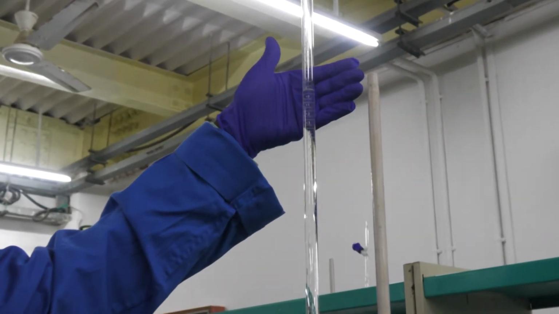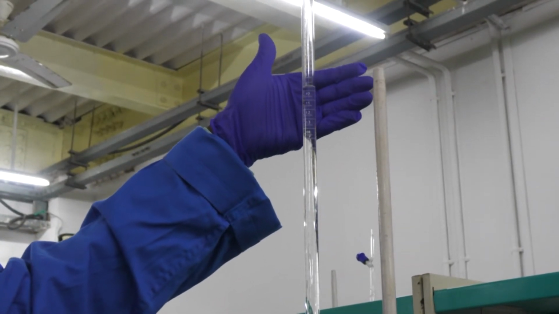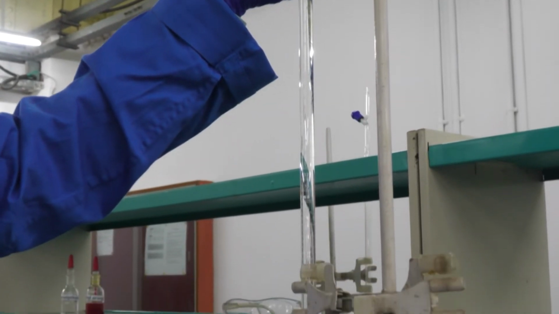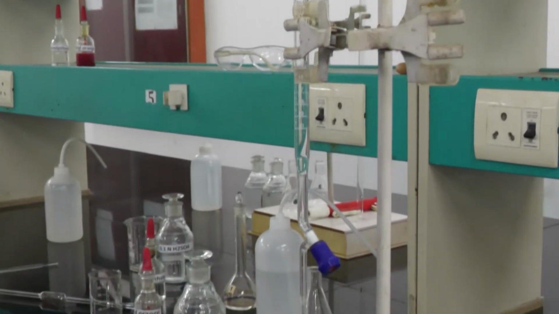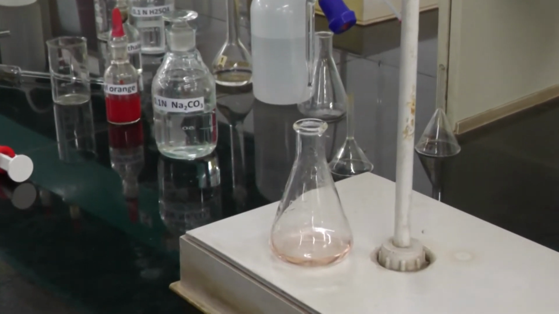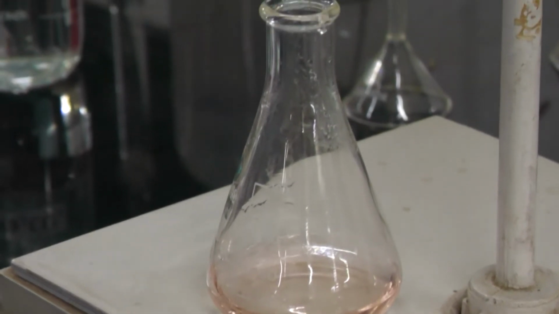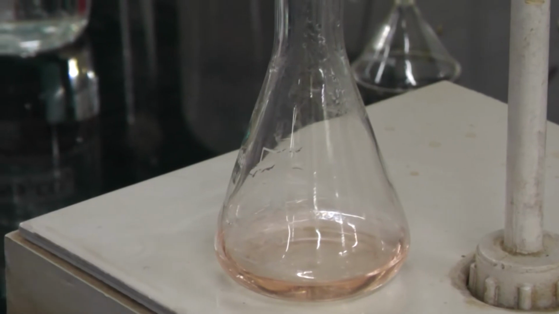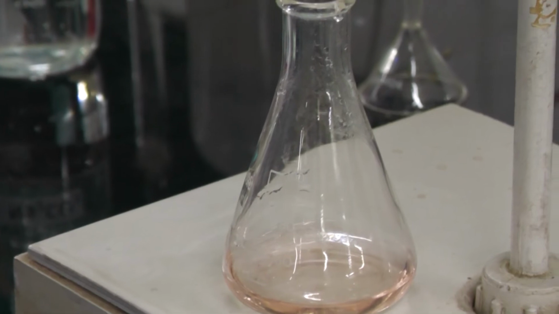Now look at the burette. We need to note down the burette reading. After that we need to continue the titration to get 2 consecutive titre values. Now again I want to take 10 ml of 0.1 normal sodium carbonate solution, then add the methyl orange and continue the titration for the remaining 2 consecutive values.